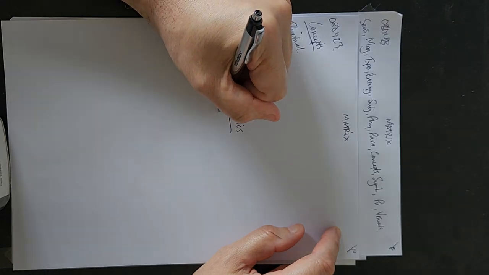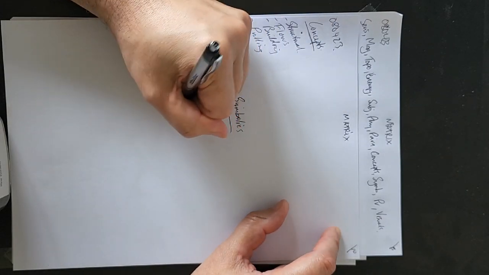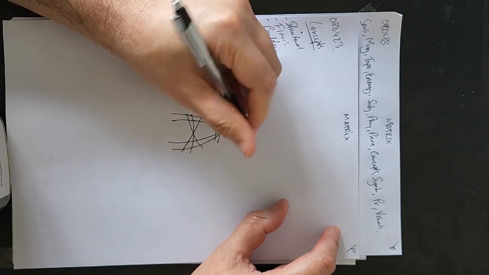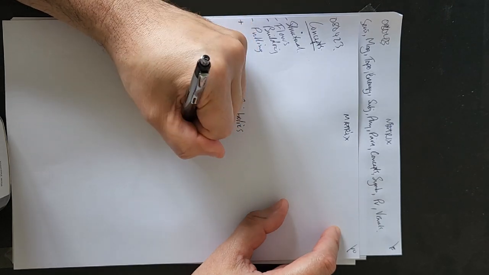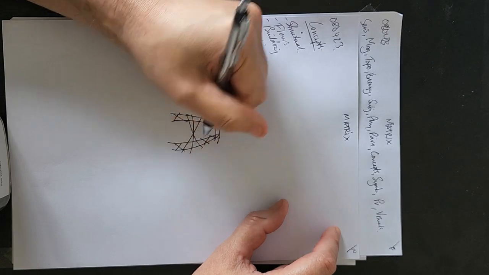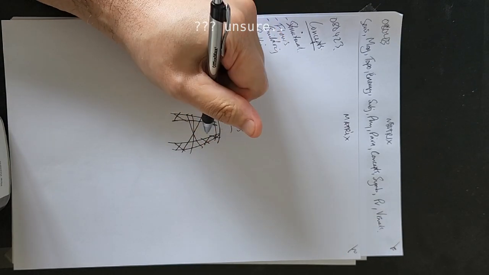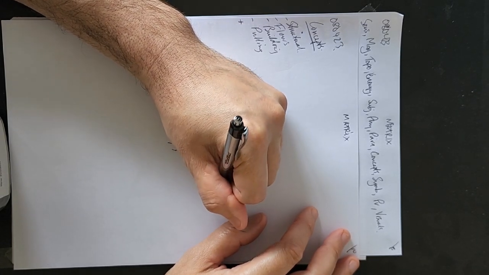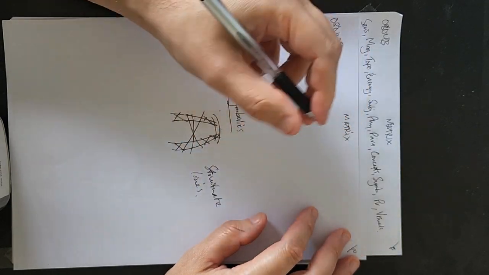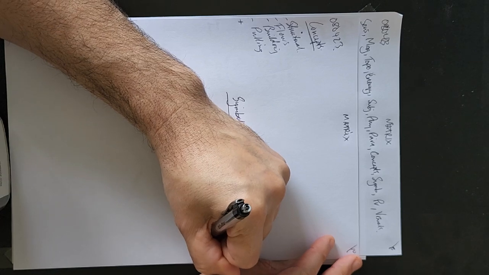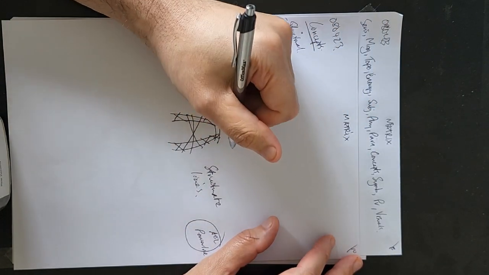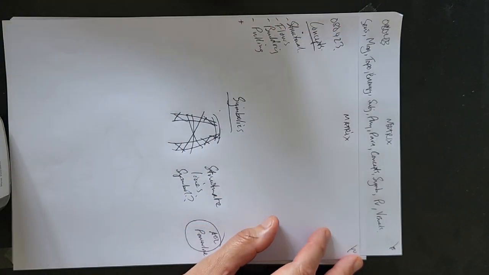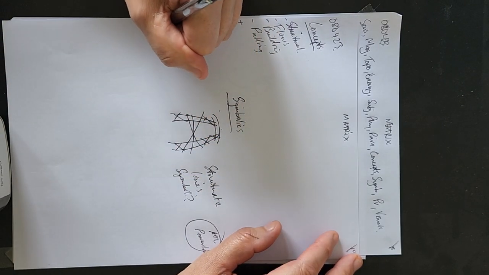Symbolics. Door, substructure, lines, power line, symbol, okay.